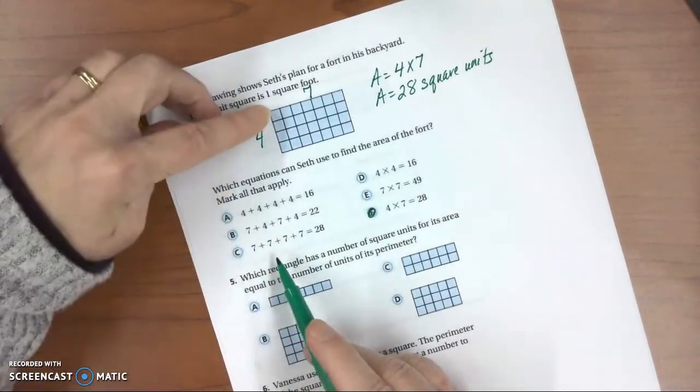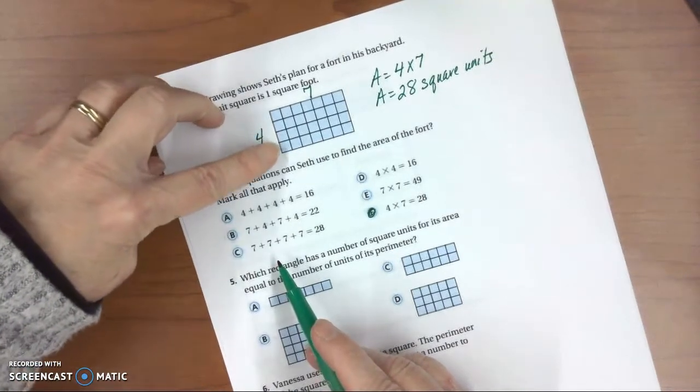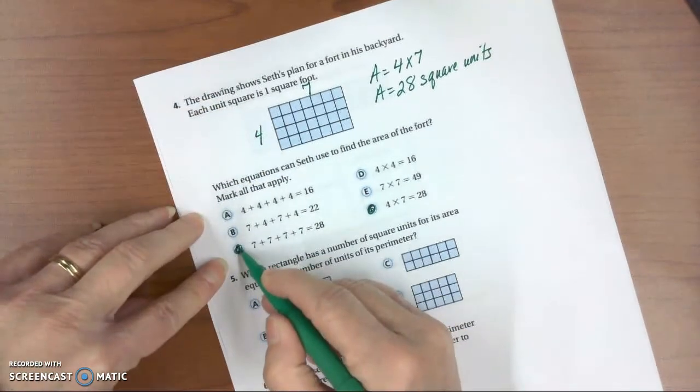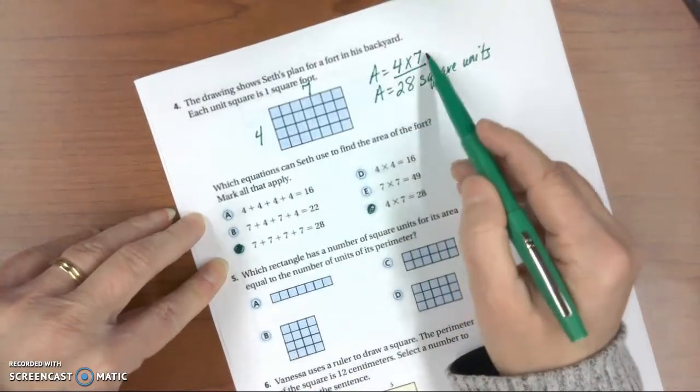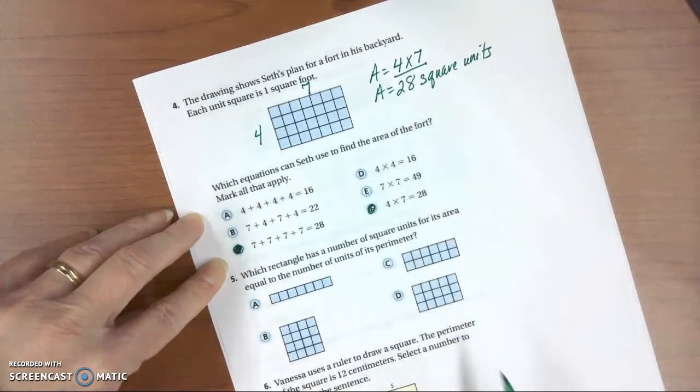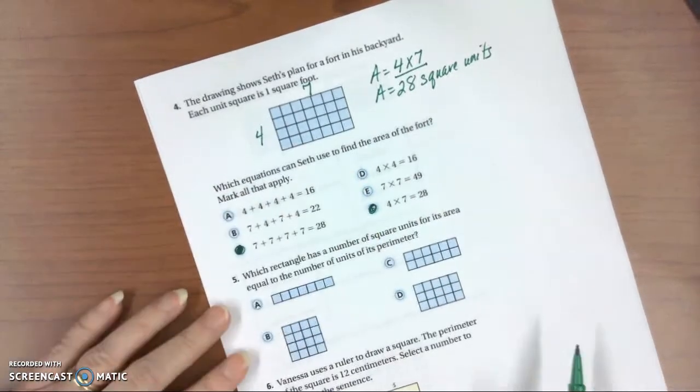Because we can also say 7 plus 7 plus 7 plus 7 is 28. And that's what this expression means. 4 times 7, 4 groups of 7. So C and F are the answers there.